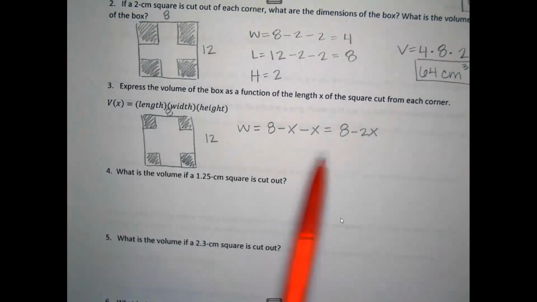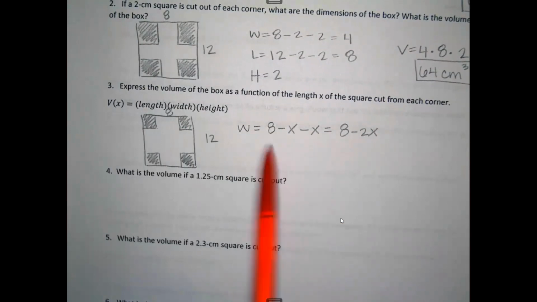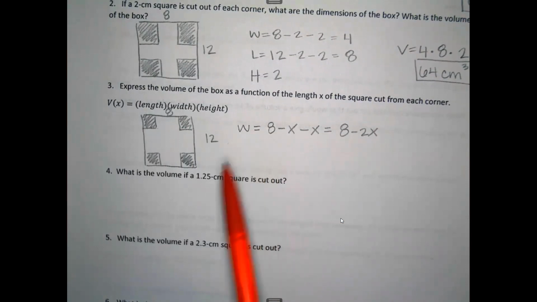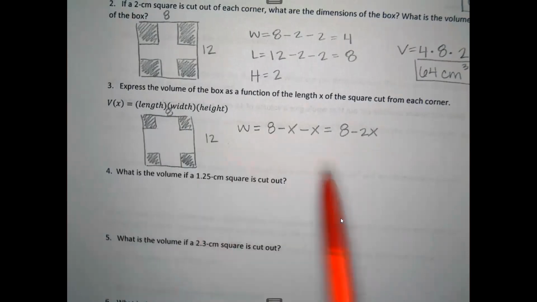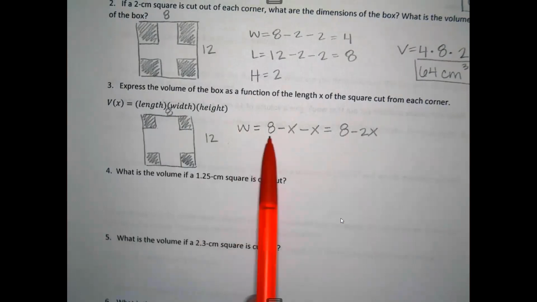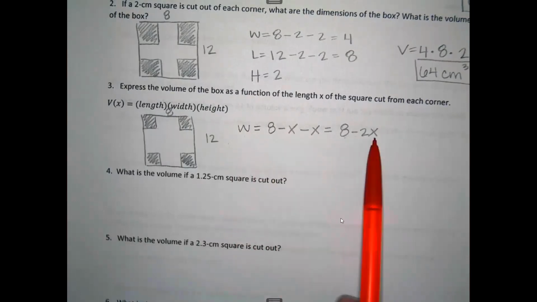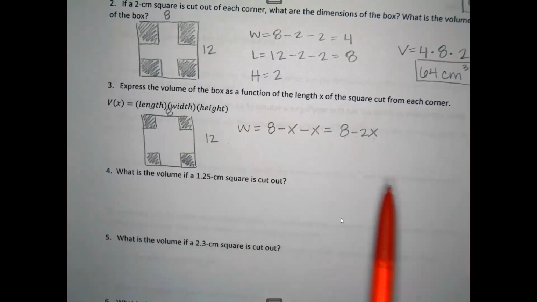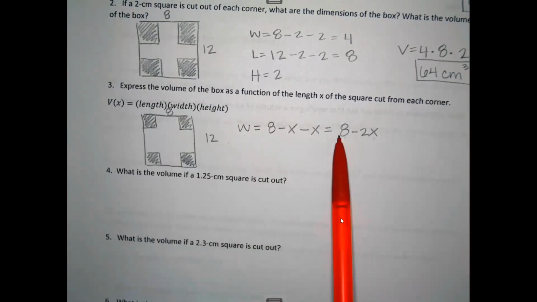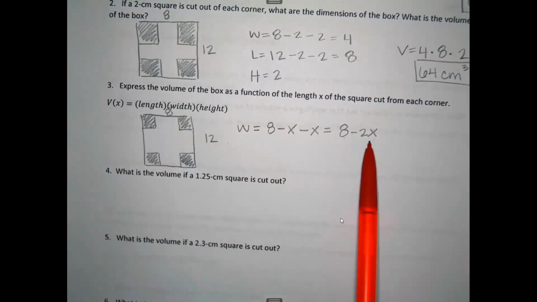Now, remember I said this is consistent. So even though we're writing this equation ourselves, it is always going to be the same. Whatever the width is that they give you for the cardstock or the cardboard or the metal or whatever they happen to make the box out of, you're always going to say the width minus 2x. It's going to be that every single time. It will never be minus 3x. It will never be minus 5x. It will always be the width minus 2x every single time.